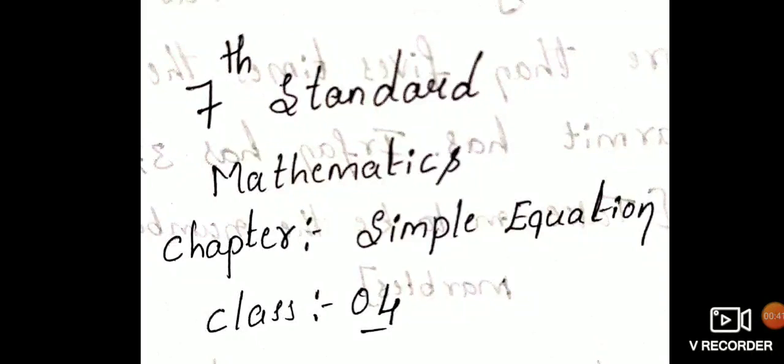We also studied how to write the given solution in the form of a statement, and how to write a statement into an equation, that is, writing a given statement into an equation and a given equation into a statement. We studied six main four problems, different problems. For that they gave hints, and by using those hints we solved the problems.